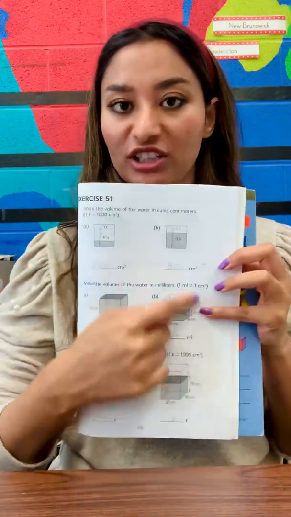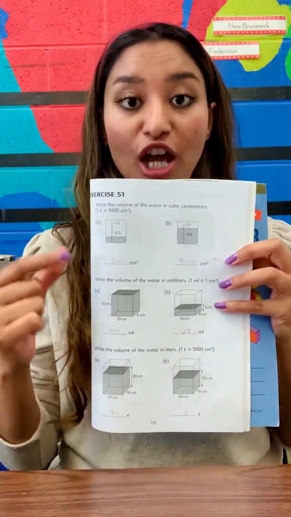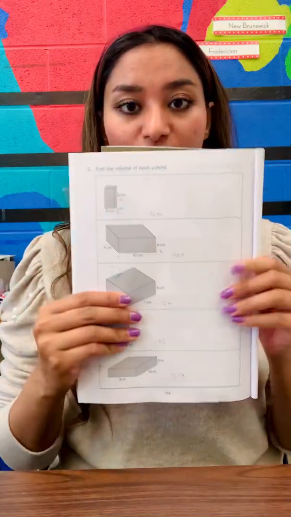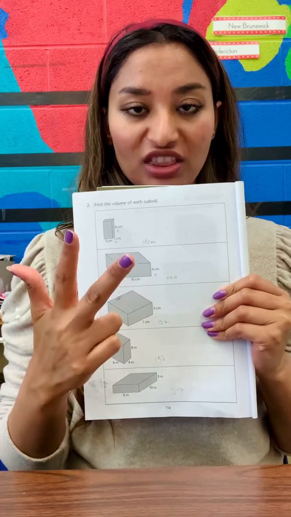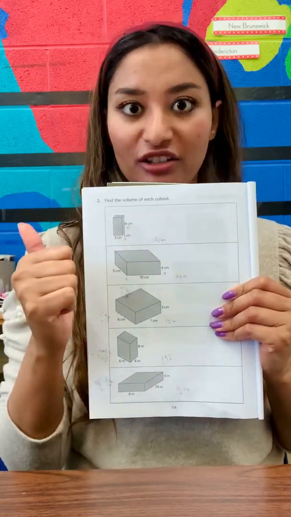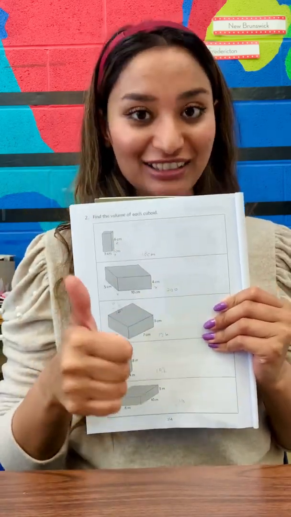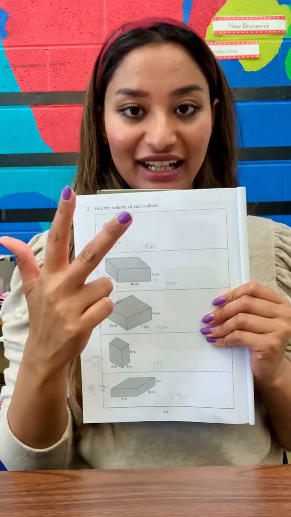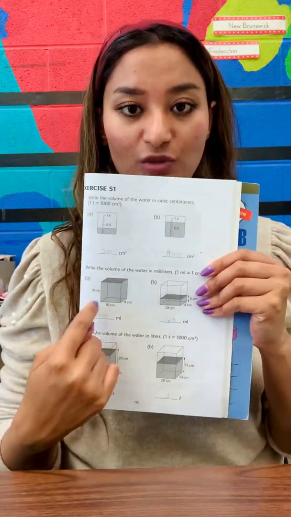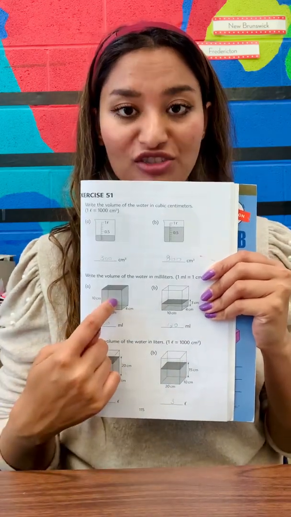Today we are looking at exercise 51 and you're only working on the first page. Just like what we've been doing, we've been multiplying our height, width, and length to find the volume. That's what we have to do over here as well in these 4 questions.